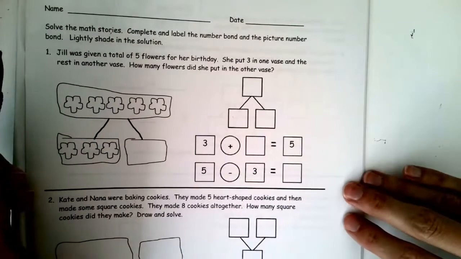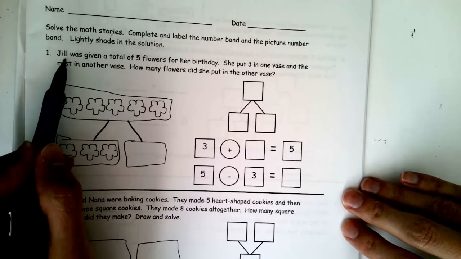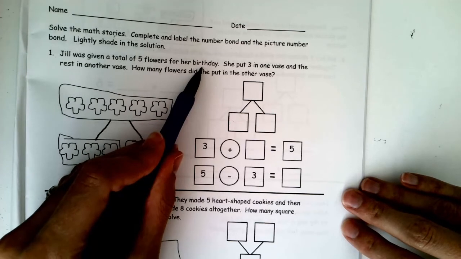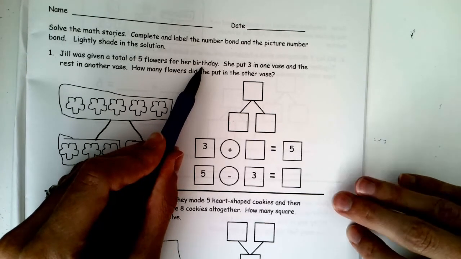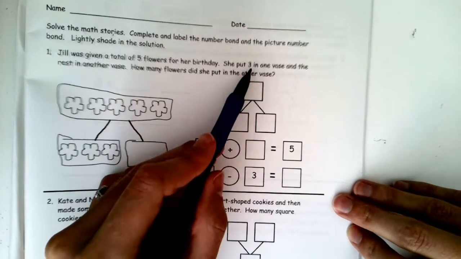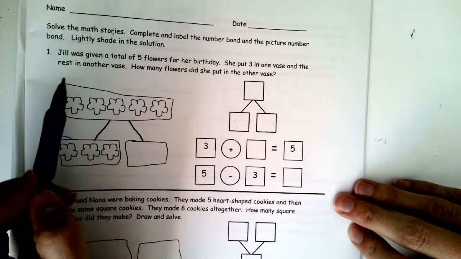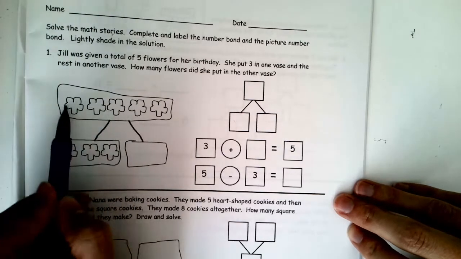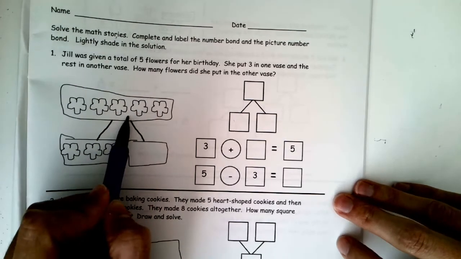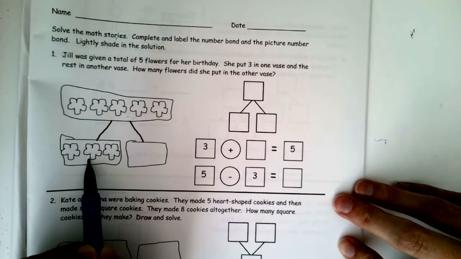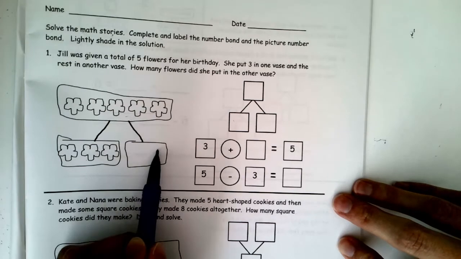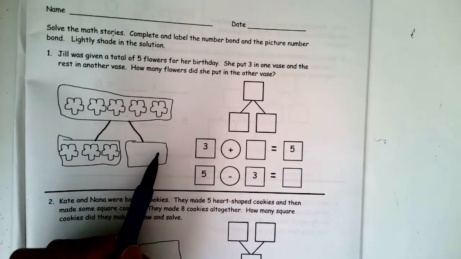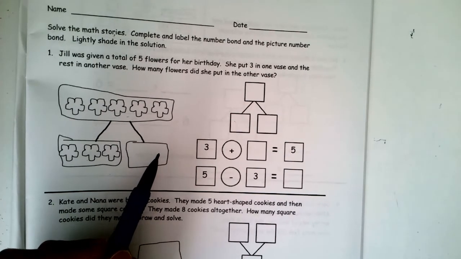Okay. Number 1. Jill was given a total of 5 flowers for her birthday. How many flowers did she get? 5. She put 3 in one vase and the rest in another vase. So picture that in your mind. 5 flowers she got for her birthday. She took 3 of them and put them in this vase. She put the rest in this vase. How many flowers did she put in the other vase?